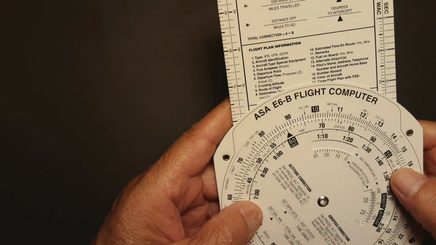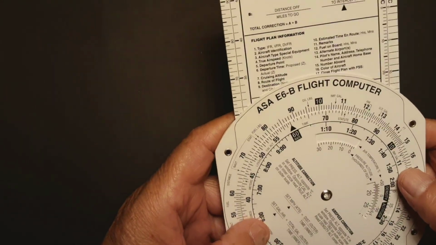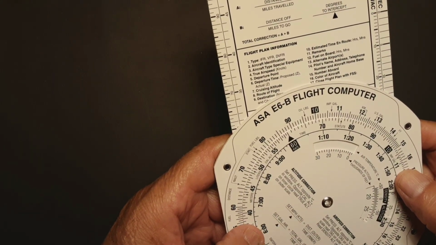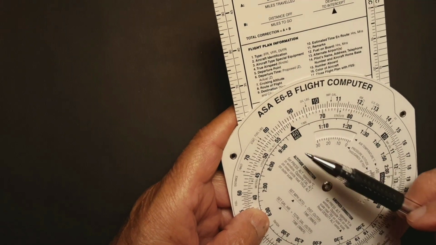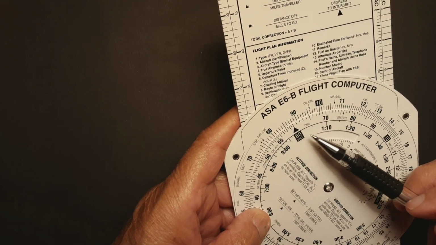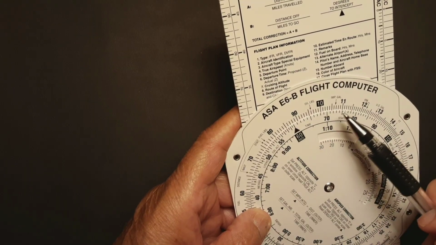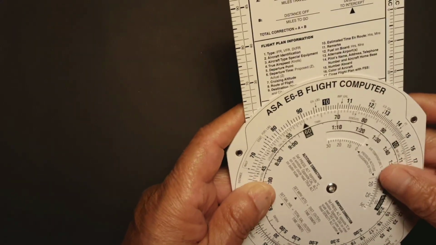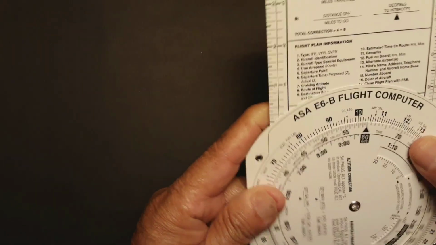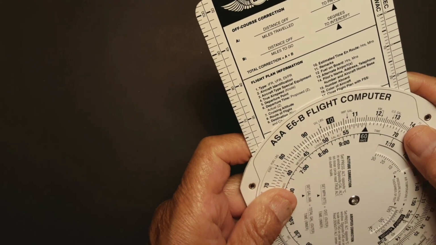Say that our plane spends 11.5 gallons per hour. Okay, we have to put the index on the 11.5. Where do we have the 11? Here. So and a half must be around here. So we go and put the index here.